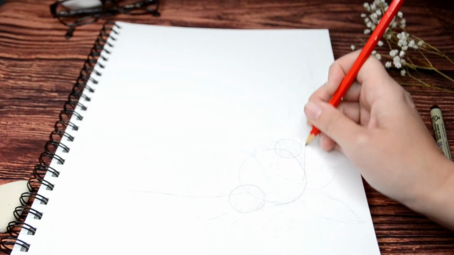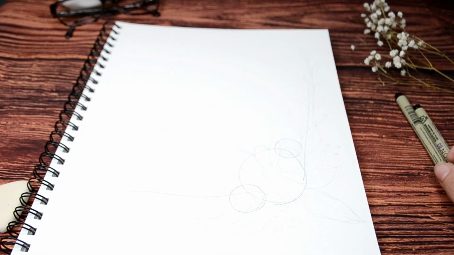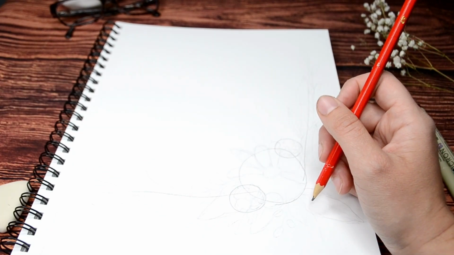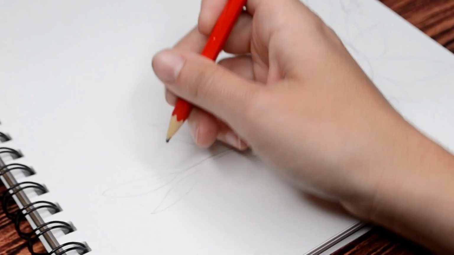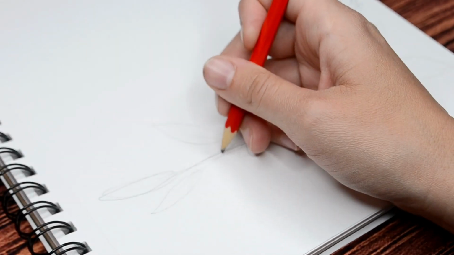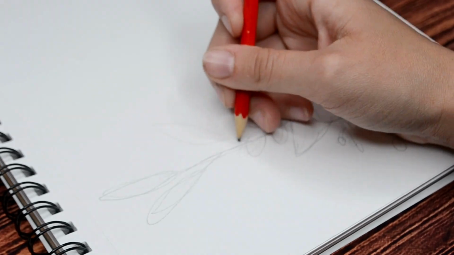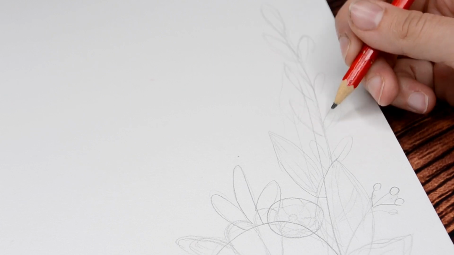Now the next step is to create a frame for our design. And I do this by usually doing 2 large stems which stem outwards from that main motif. So you can see it here, I've got 1 going to the left and 1 going up. And this just creates a little bit more structure and interest for our design.